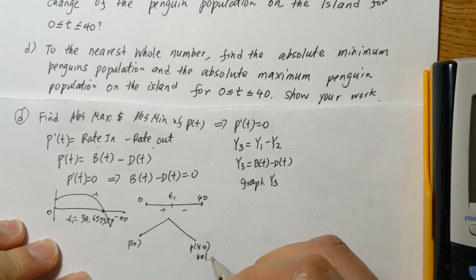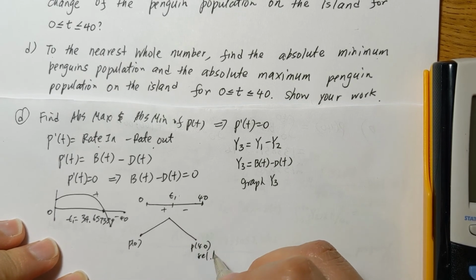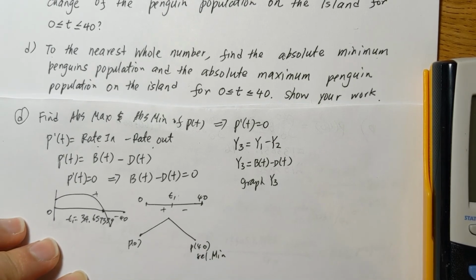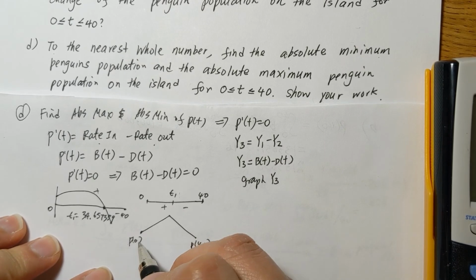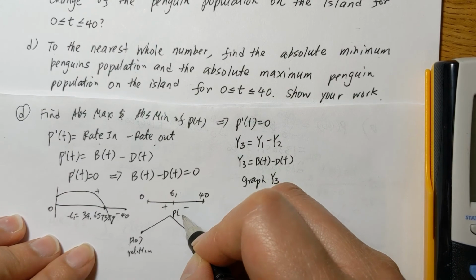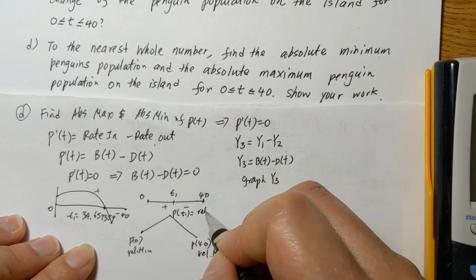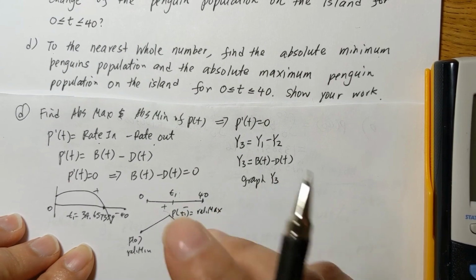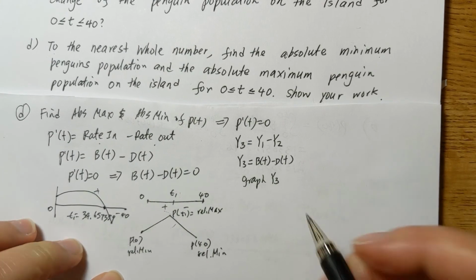P of 0 and P of 40 are relative min. And P of T1 is going to be a relative max. And this is the only max, so it's going to be the absolute max.